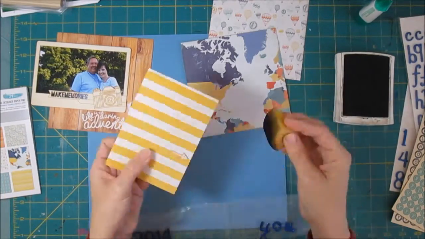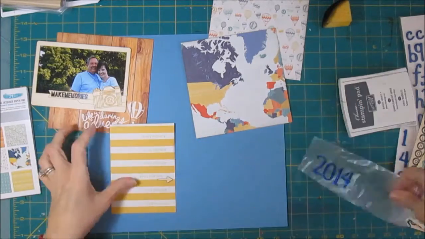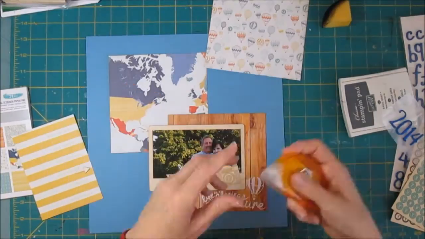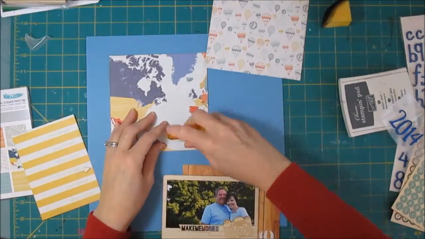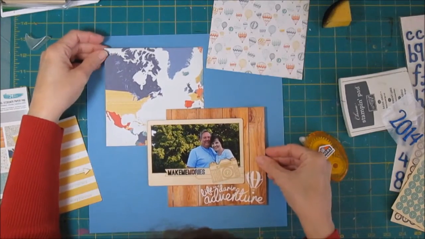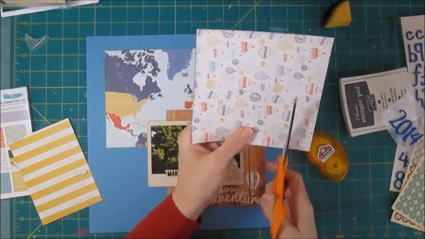I love these colors. This yellow, orange, and blue are some of my favorite colors to work with. They're not colors we wear or have in our home, so they're very seldom colors that are in my photos. But if I can sneak them in on a page, and I can on this one, then I like working with them.